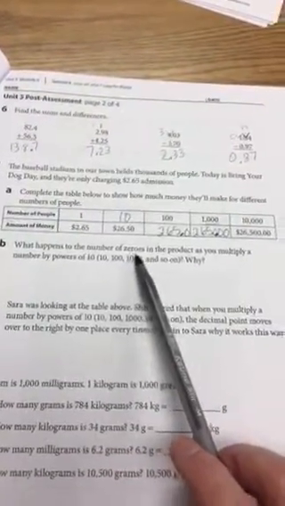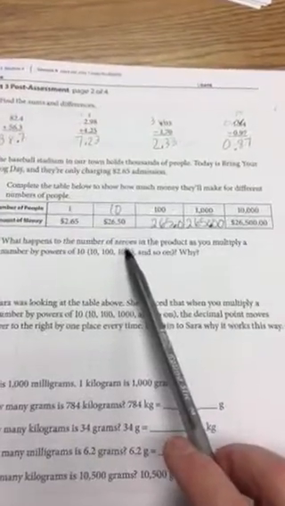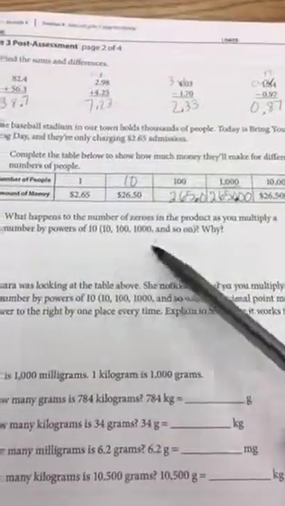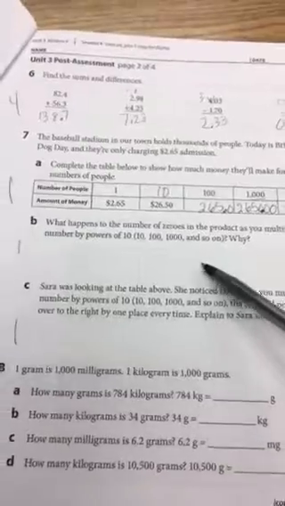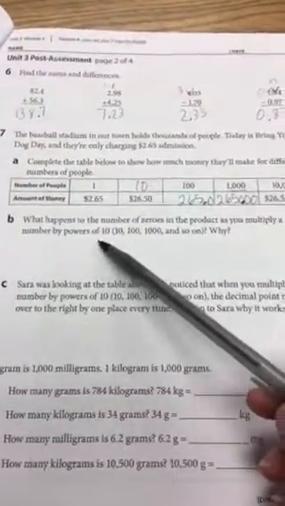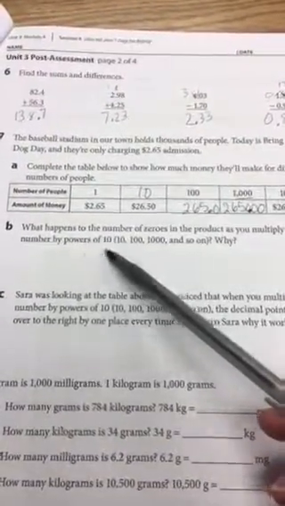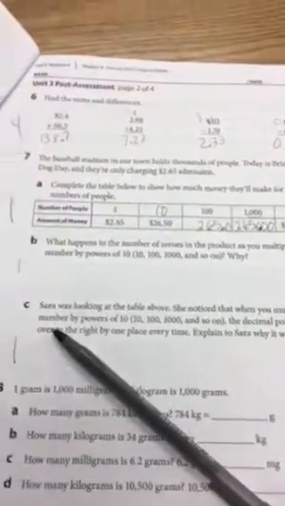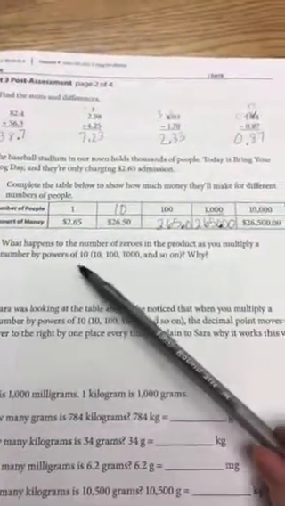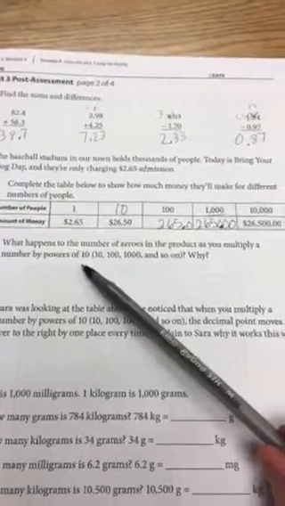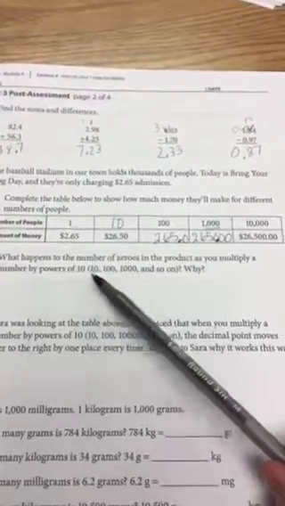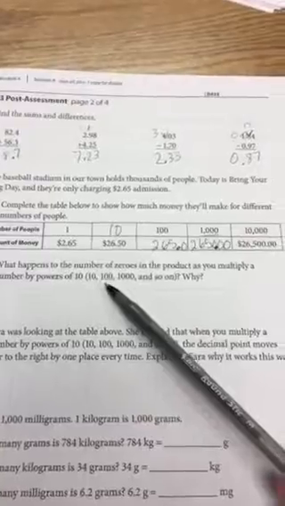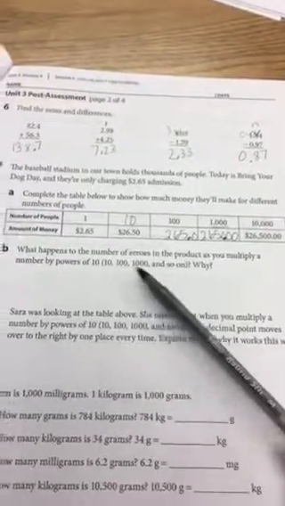The number of zeros increases by the power of 10. So I'm trying to use the language in here. If you are multiplying by 10, there would be 1 zero. If you were multiplying by 100, there would be 2 zeros.